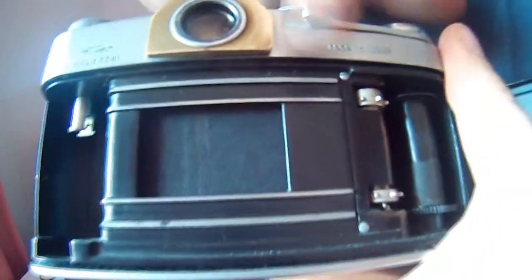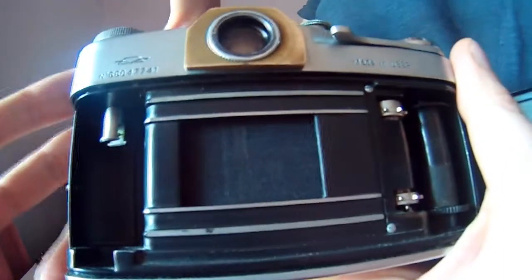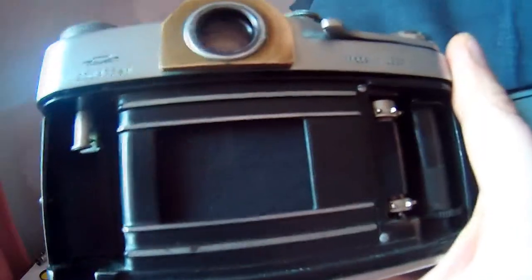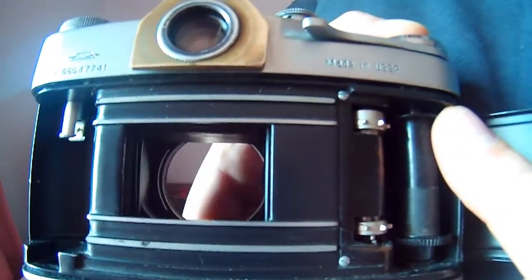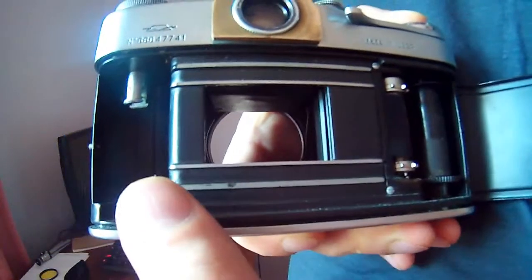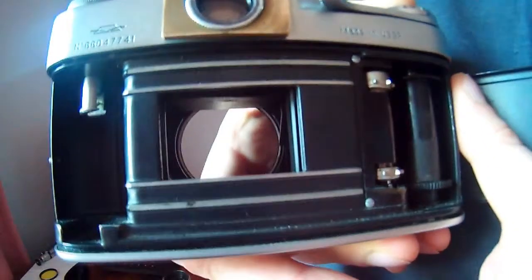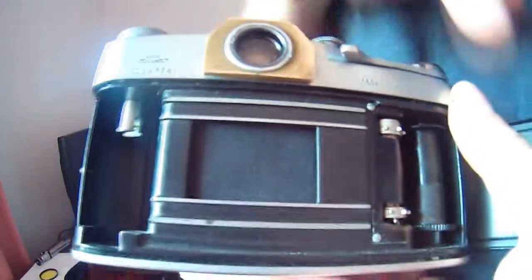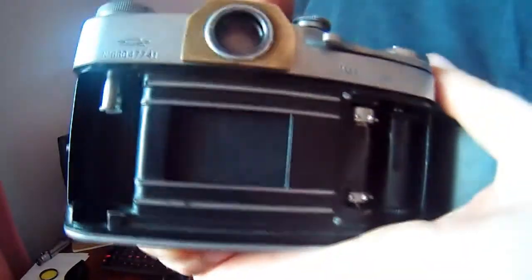When we expose, the first curtain will open and let light go through, and when the exposure is ended, the other curtain will cover the sensor, like this. So now the first curtain goes away and lets the light travel to the sensor, and when the exposure is ended, the other one covers it, and the shutter comes back to its original position.